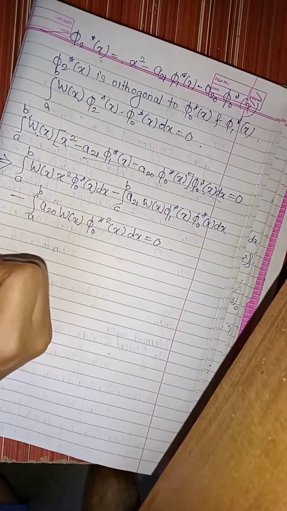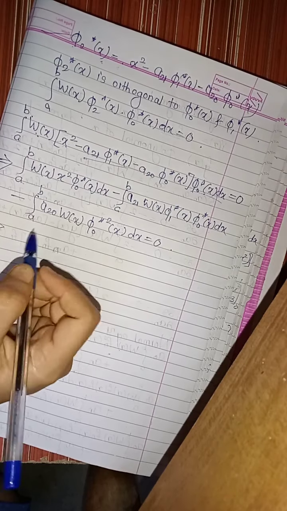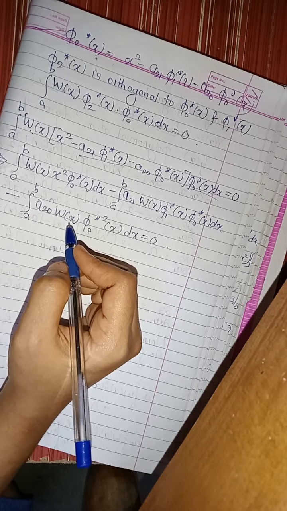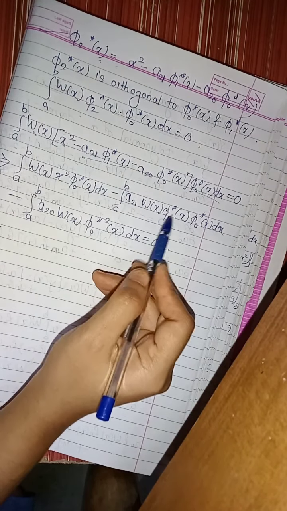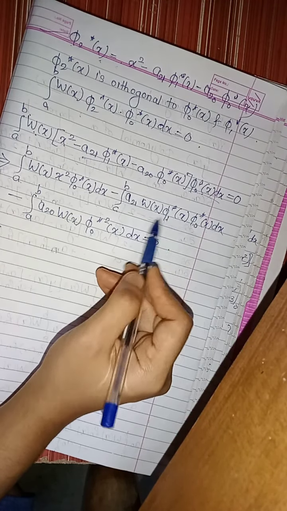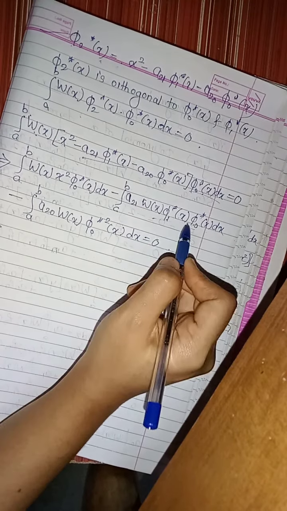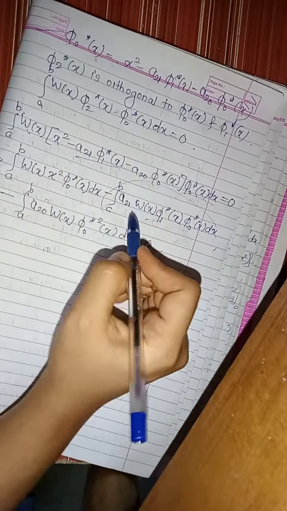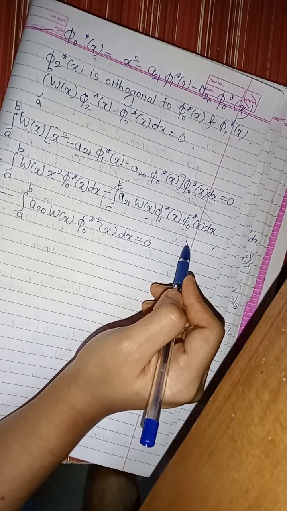Okay, so now this will become, as this φ1*(x) and φ0*(x) are orthogonal to each other, their dot product will be 0. So this entire term will exit, so this value will be equal to 0.